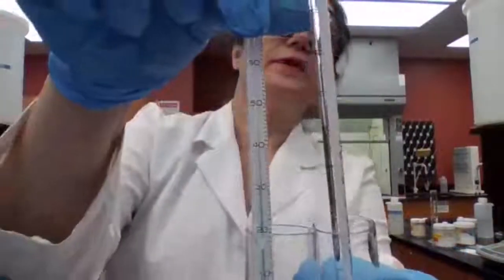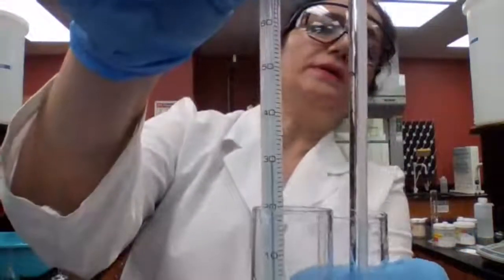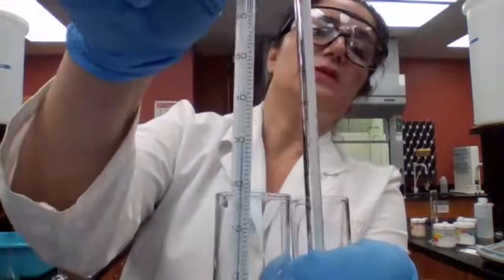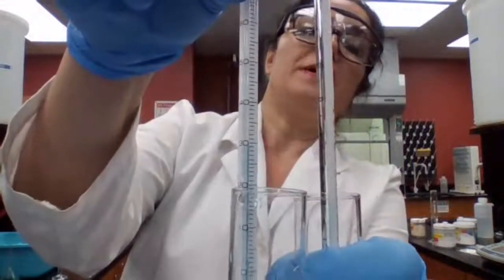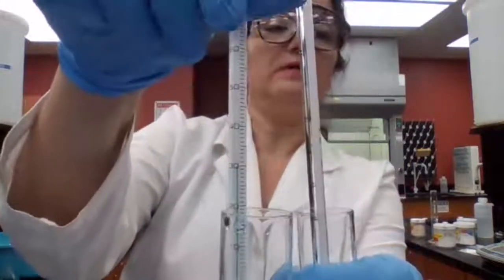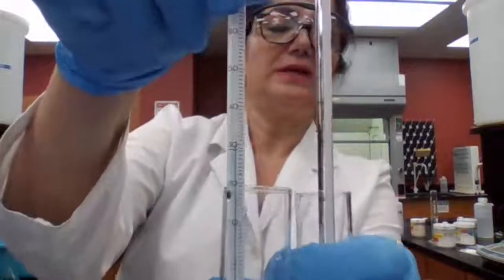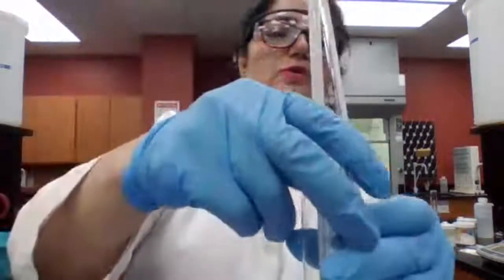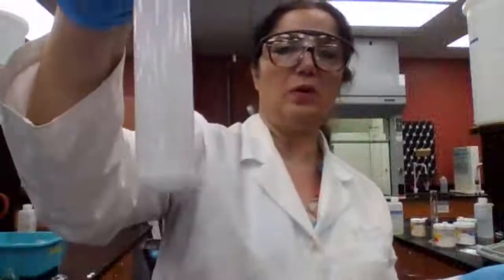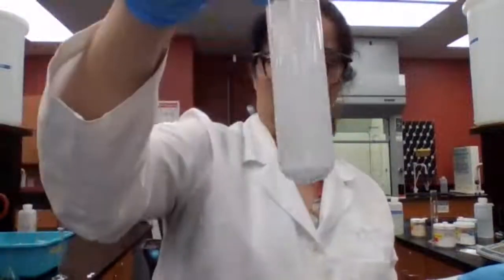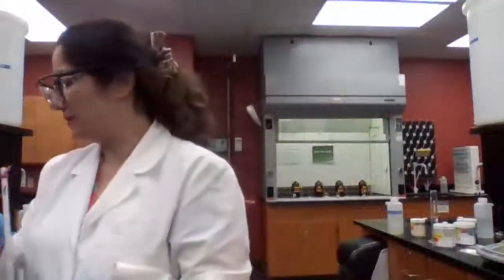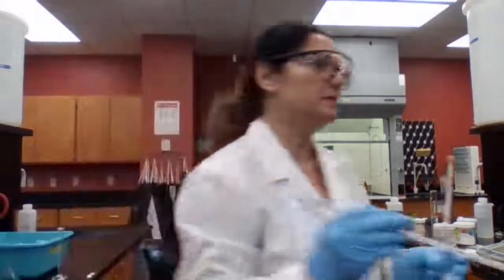Now you read this temperature. It's 30 degrees Celsius. That's your final temperature, or it might go higher even, but at least you see the increase in temperature. So sodium carbonate in water is an exothermic reaction because it shows an increase in temperature.